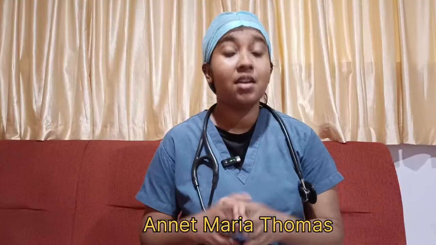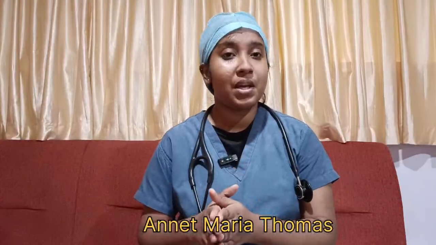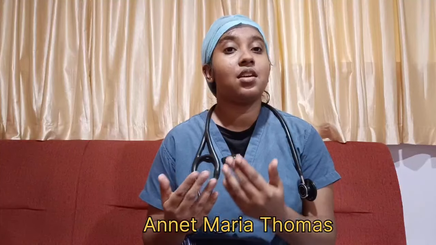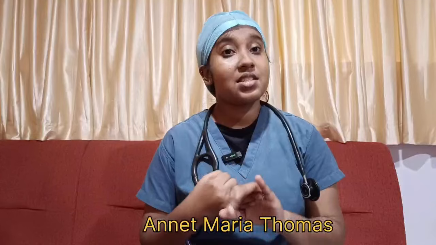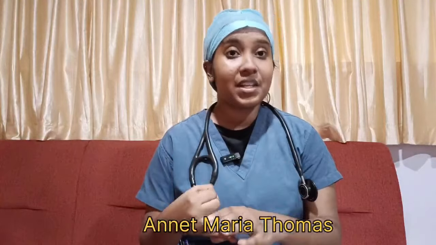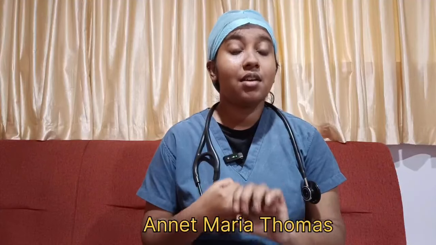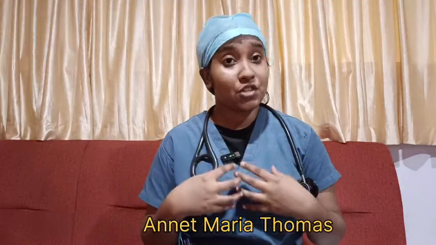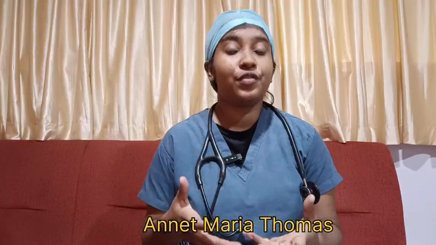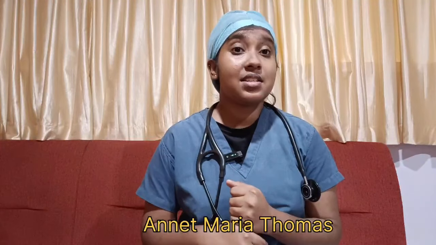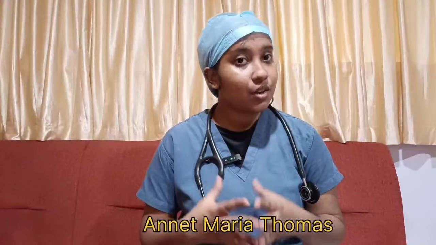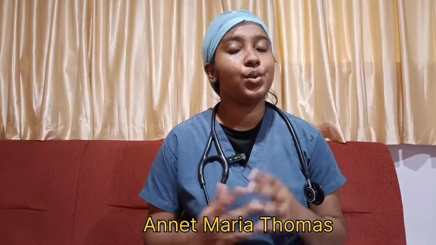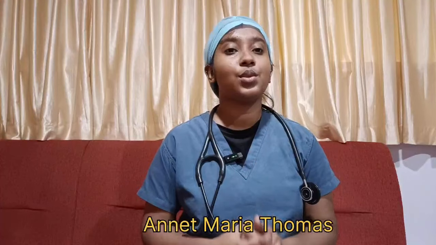I'll summarize it again. So first P is for pain, which is severe pain that worsens with passive movement of muscles. Next is pallor, that is the pale skin in that affected site. Then we have paresthesia, that is tingling or numbness sensation in that site. Paralysis, that the patient will not be able to move that site. And next is pulselessness, that is the distal pulse will be absent or weak. And poikilothermia, which means the patient will be having cold extremities due to impaired circulation to that site.